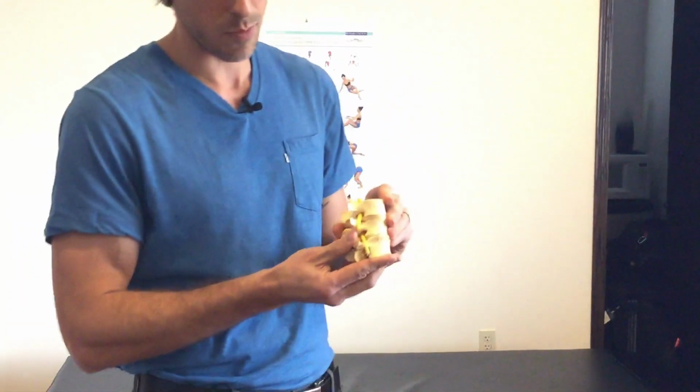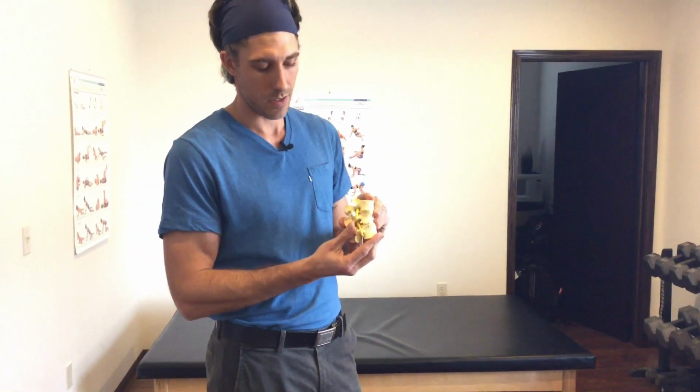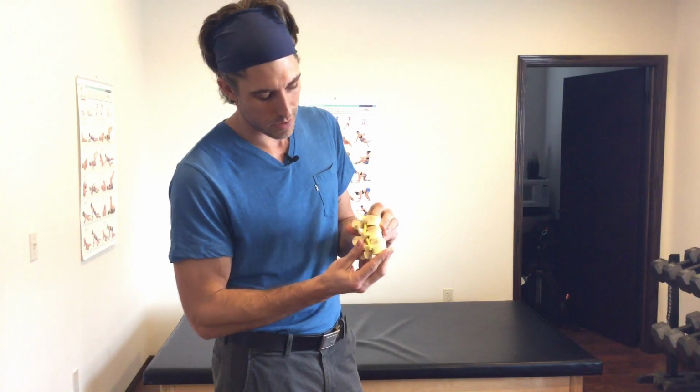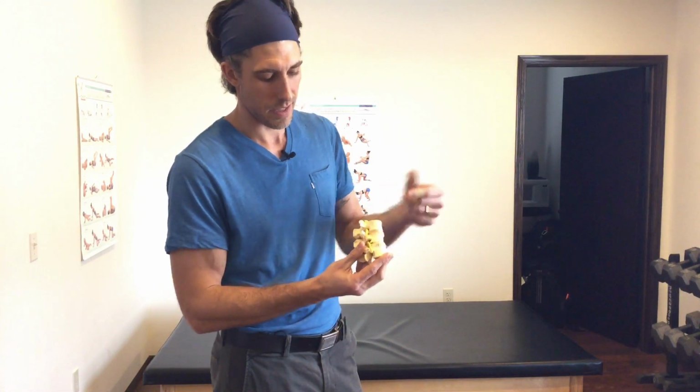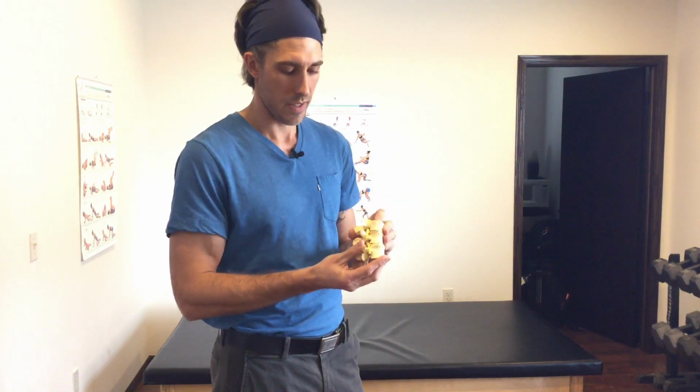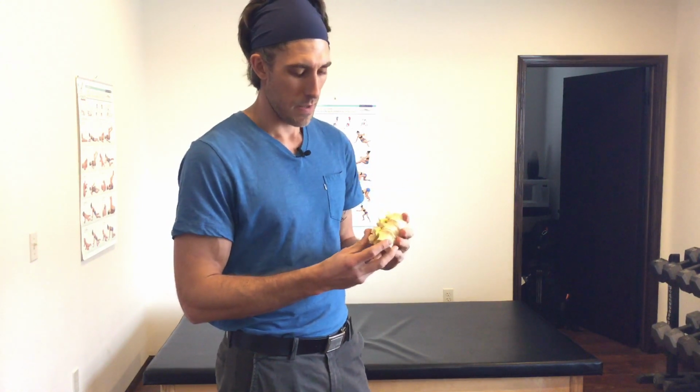Another mechanism would be sitting down. A lot of times when people sit, they're in flexion like this, and it pushes pressure on the front of the disc, like squeezing a water balloon. That fluid wants to push posteriorly, so it's all going backwards.